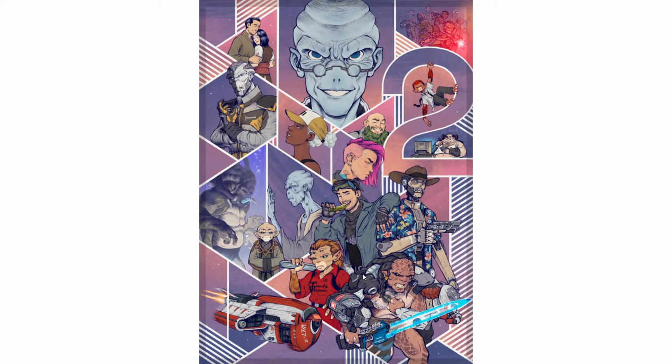Obviously the characters look amazing. Like the player characters, we have awesome representation. This is my favorite panel here. Evig looking at himself in the tube with little Sagart in front is my favorite thing. I'm such a fan of that.